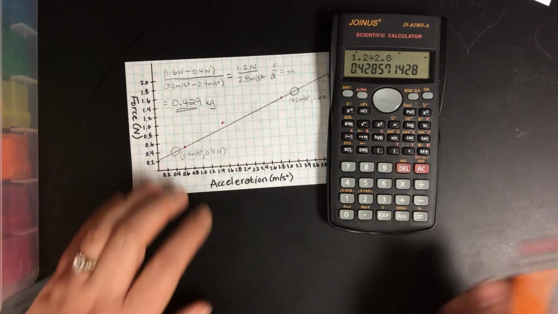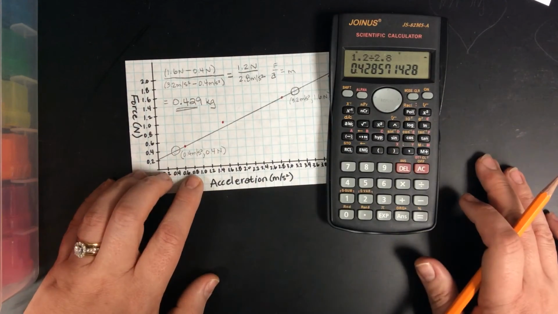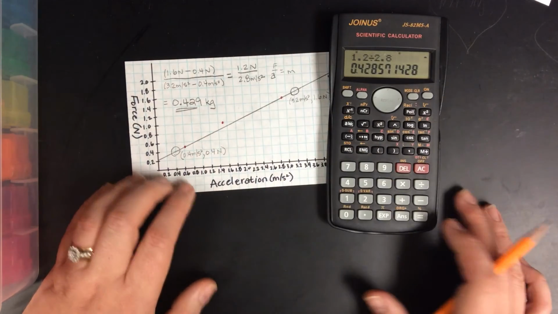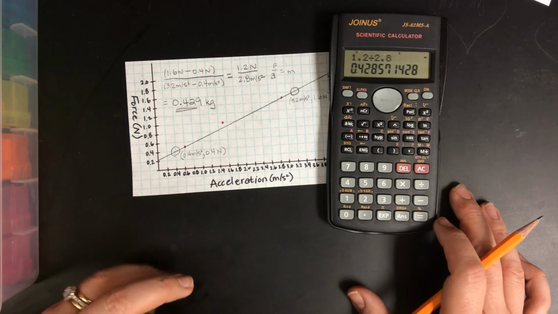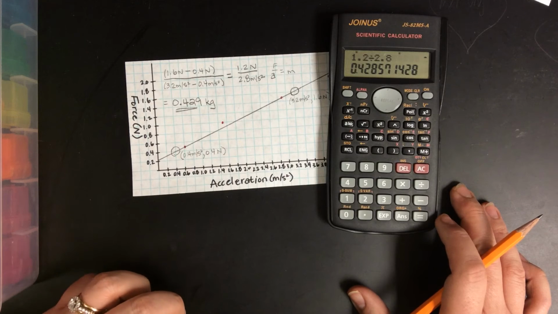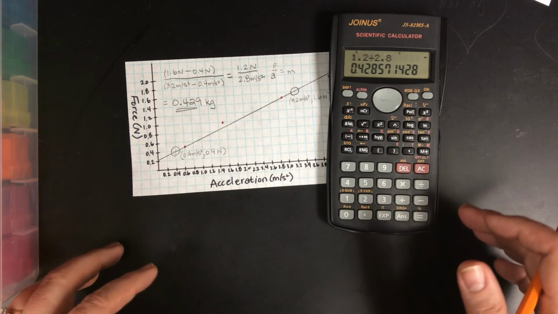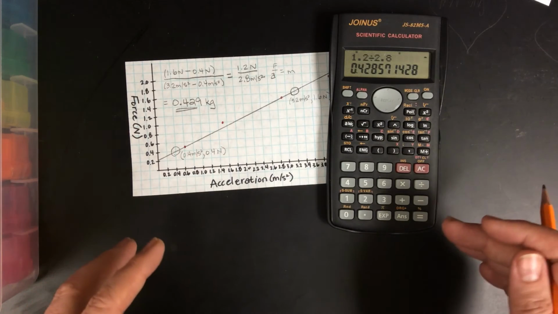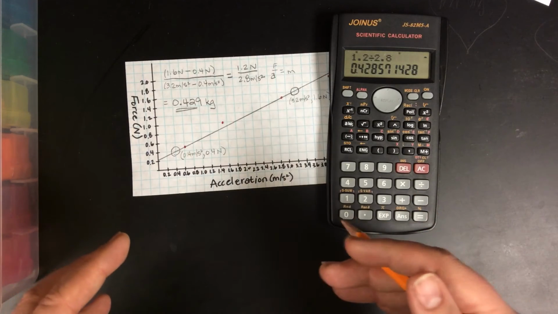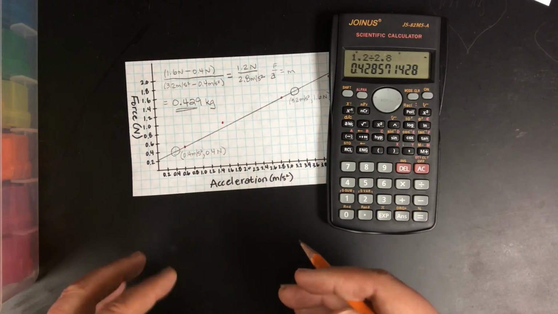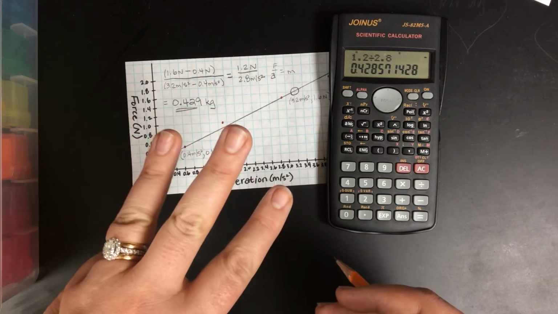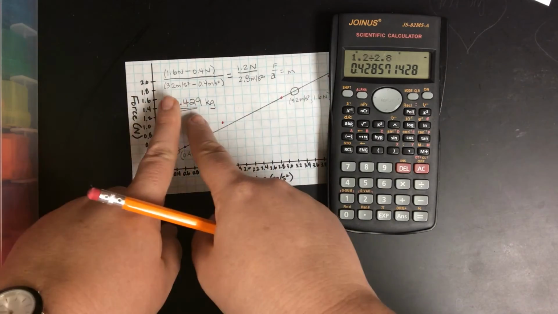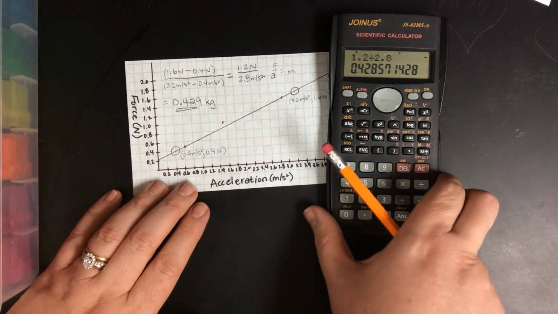Now, here's why it's important to keep 3 significant figures. Think back to your cart system. You had a total of 440 grams, which is 0.440 kilograms. 3 significant figures. So we want that to match with our slope here.